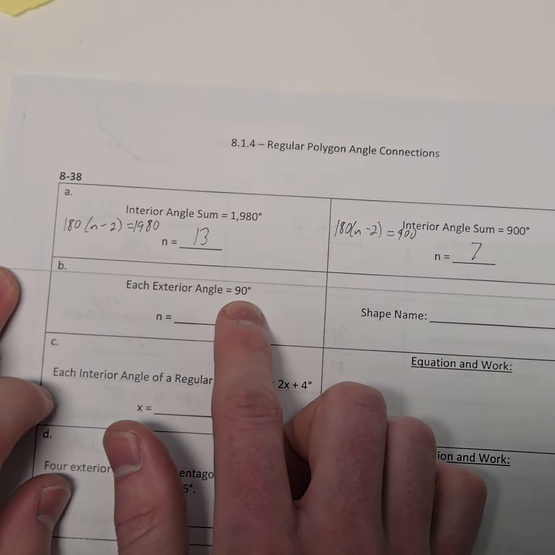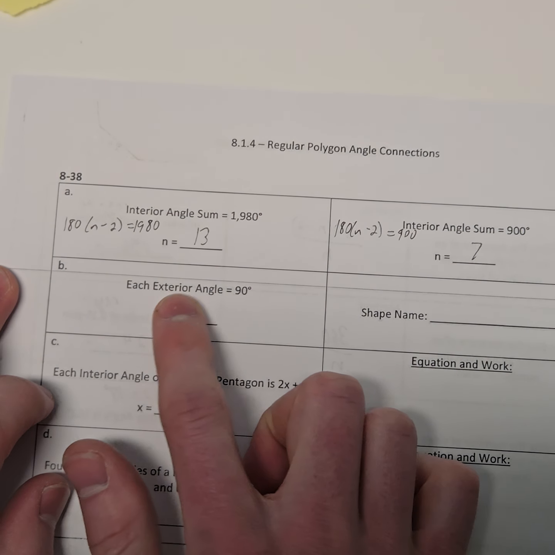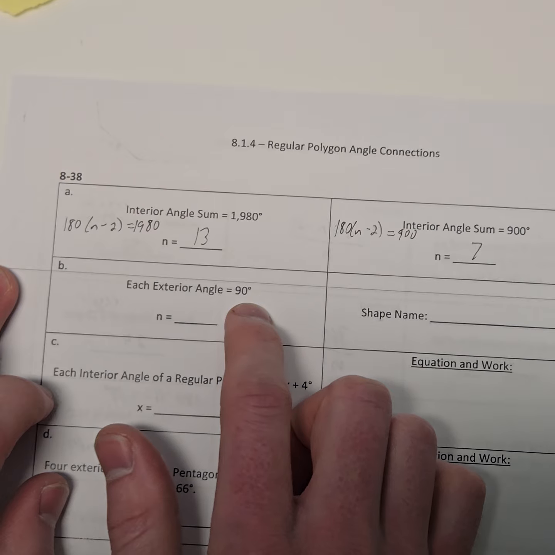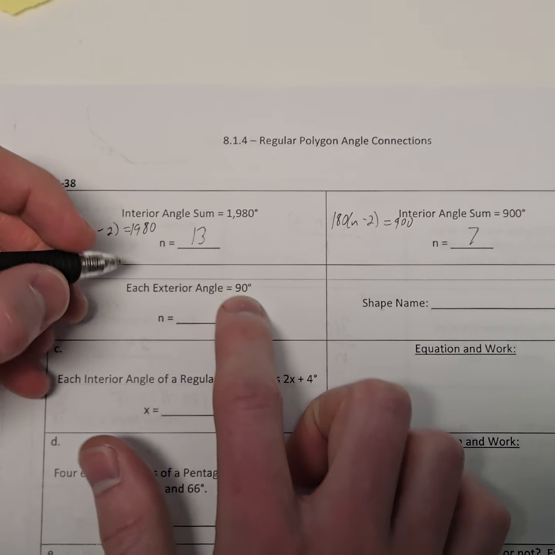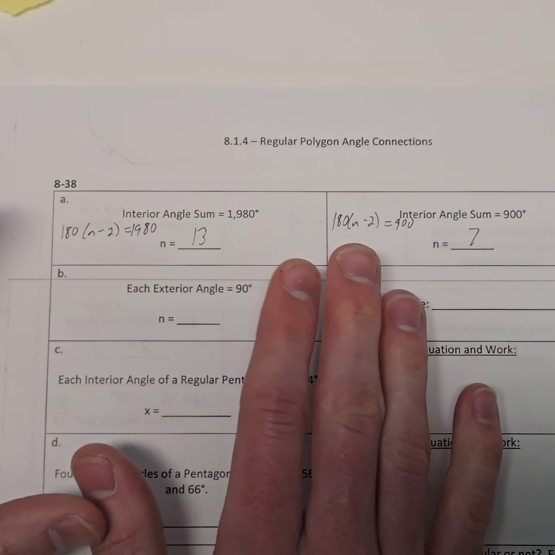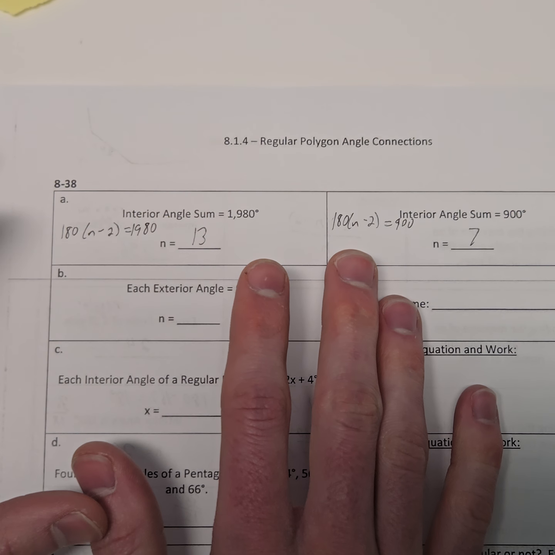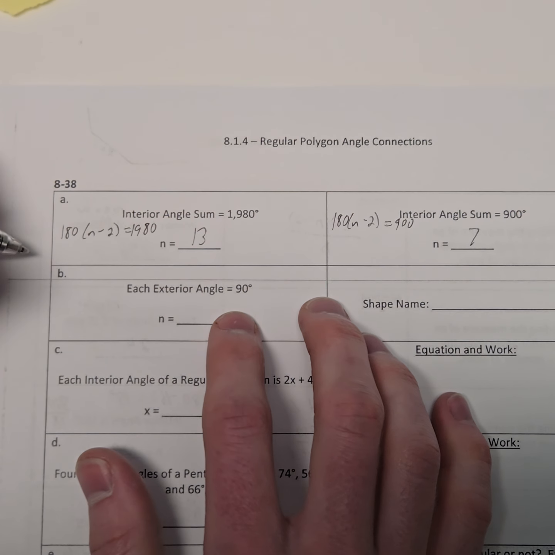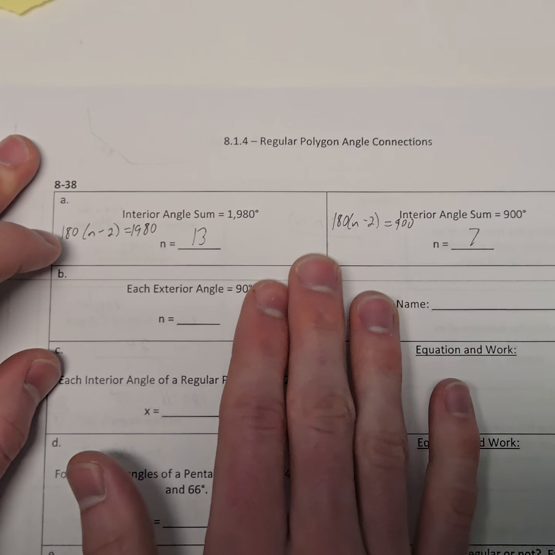It says the exterior angle is 90. So each exterior angle is 90. We're assuming that this is a regular polygon. Actually, it doesn't matter. Well, it does actually. It does need to be a regular polygon, now that I think about it. So it would need to be regular.